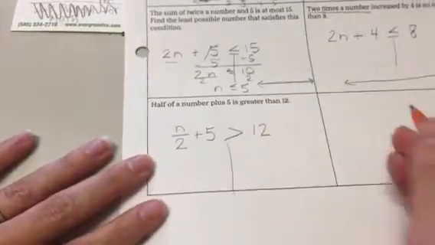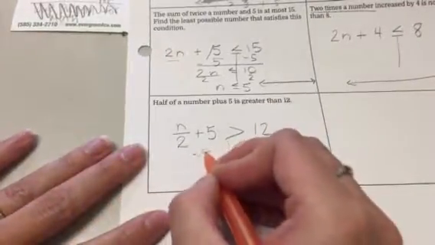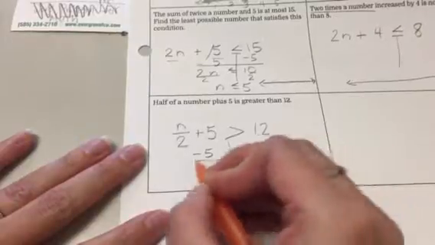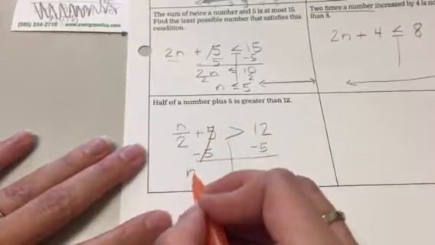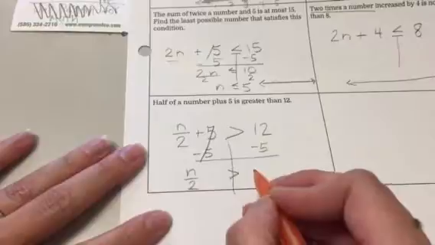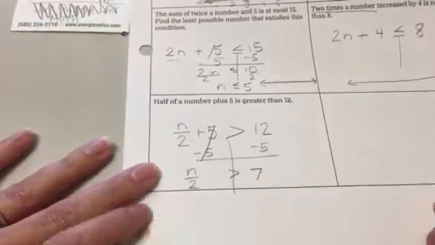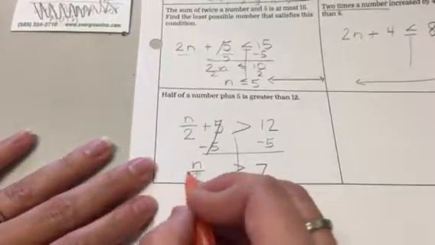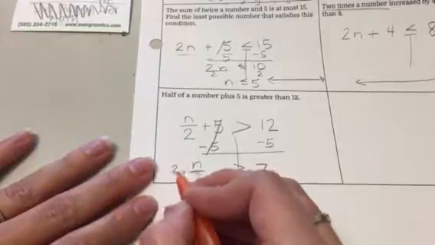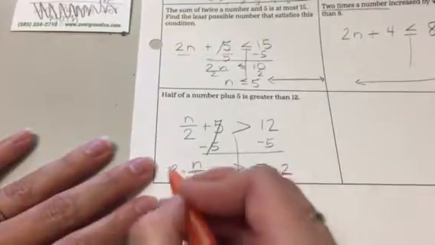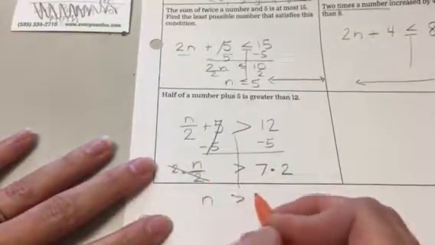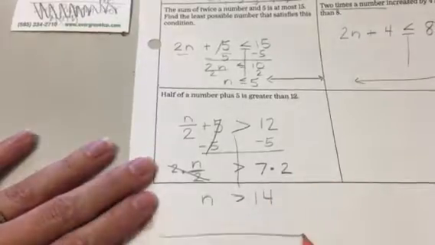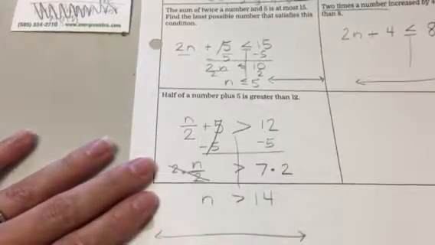Okay, so we haven't done one like this, so let's go through. We're going to subtract 5 from both sides. Then we're left with n divided by 2 is greater than 7. And then to solve, we do the opposite of divide by 2, which is multiply by 2. So n would be greater than 14. And then you're going to graph that.